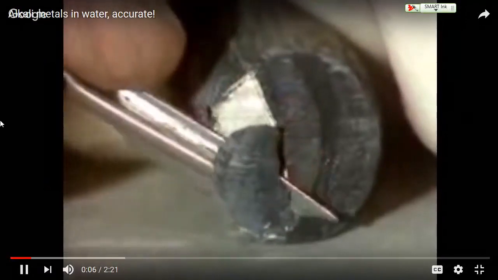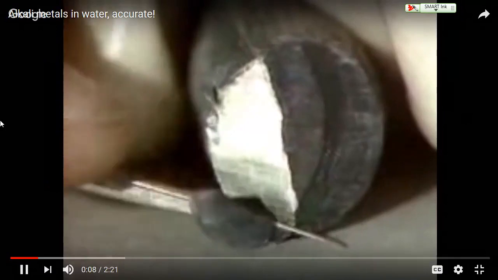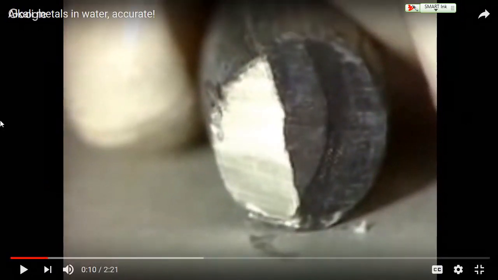I have the sound off here, but I'm going to turn the lights off and just talk about it. So this is what they look like. This looks like either sodium or lithium. They kind of get this dark coating on the outside because they react with air. They react with the water and air, and lithium reacts with nitrogen also.